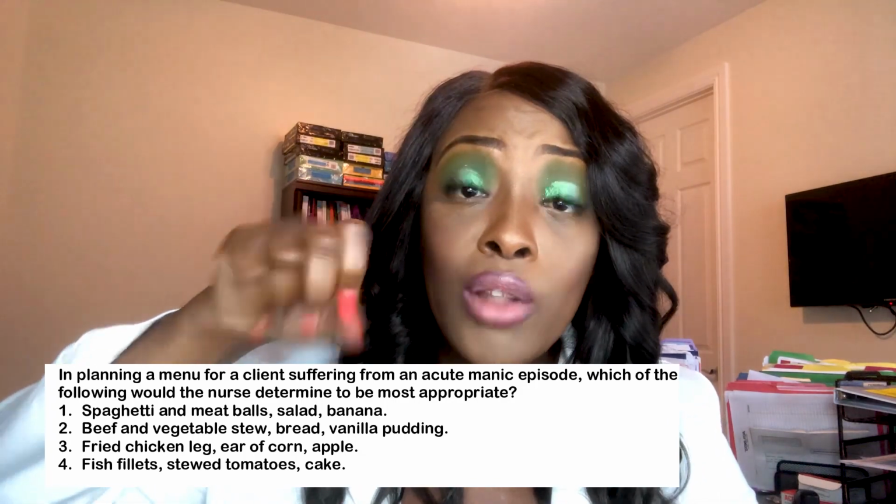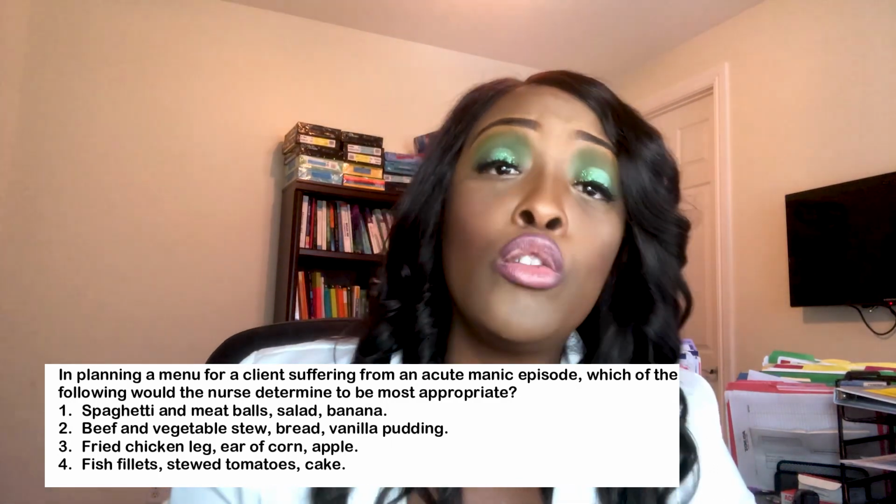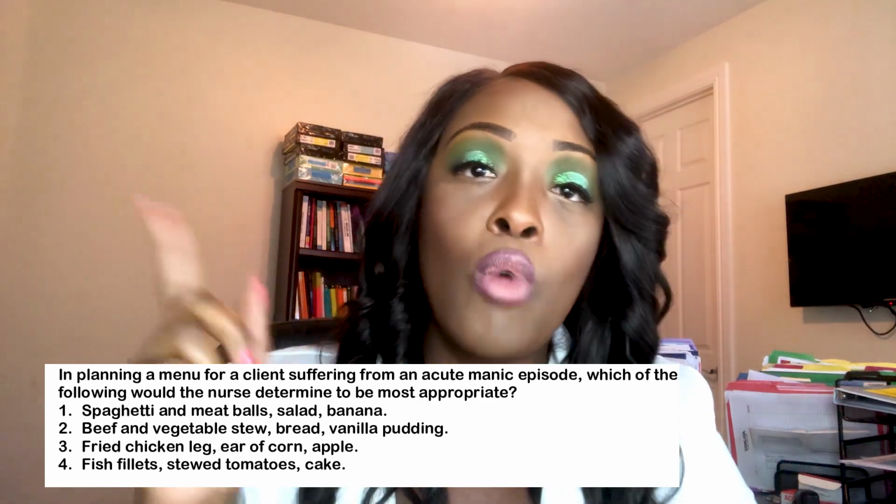But a chicken leg, you can hold that. Corn, you can hold that. An apple, you can hold that and run all over the place, which is what that patient's doing. Remember, that patient's in the manic phase. They're all over the place. They're burning a whole lot of calories. So you have to be able to replace those calories. How are you going to replace it? By giving the patient finger foods, by giving them foods that they can walk around in.